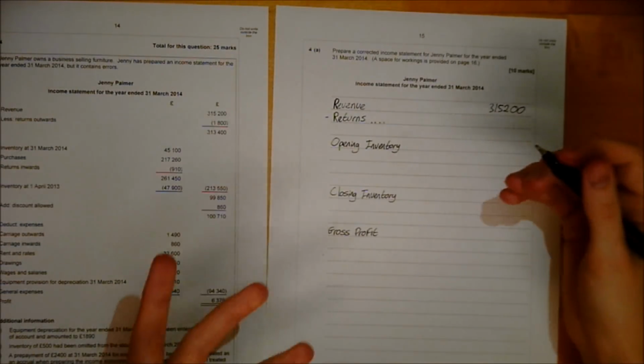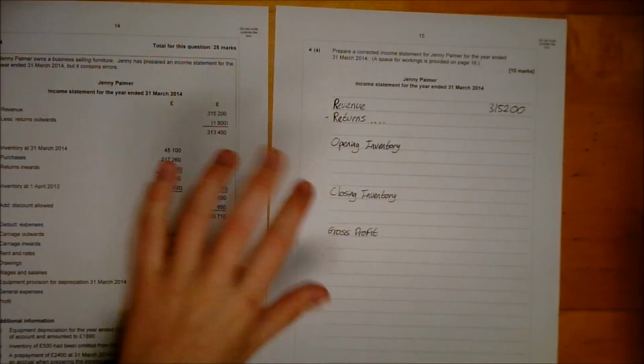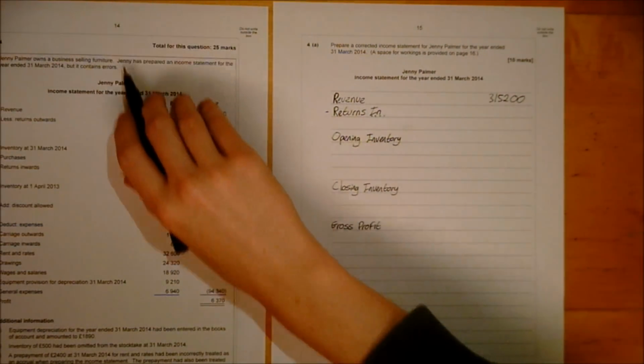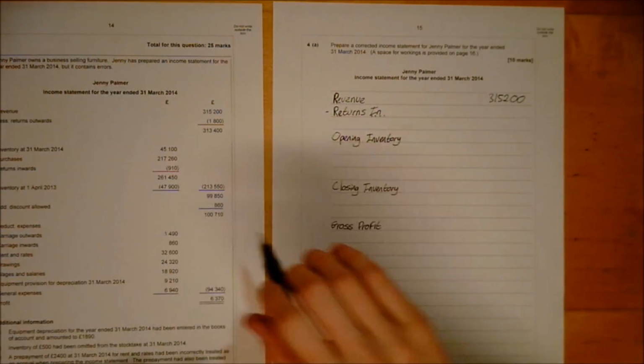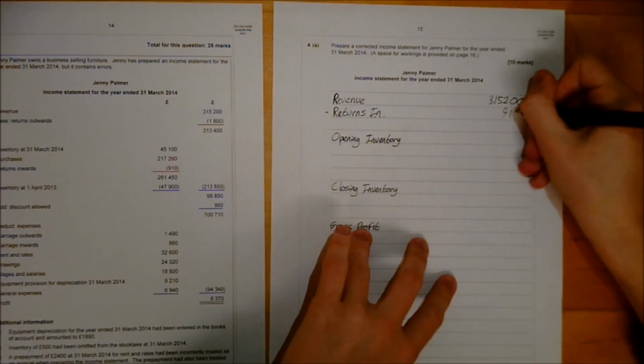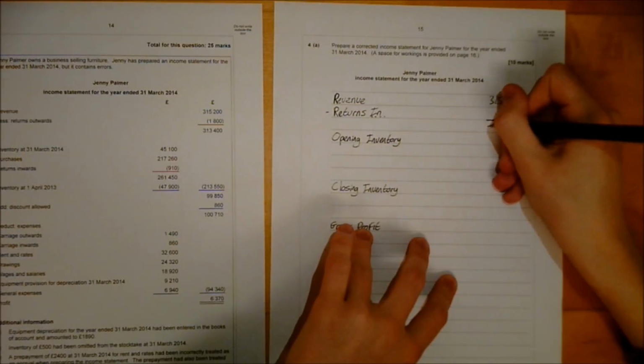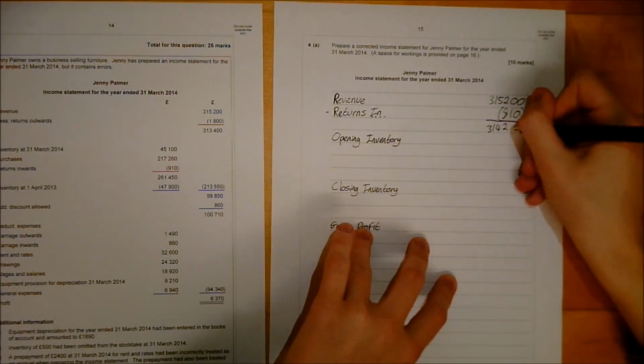Right, so what do we take away from revenue? I mentioned it earlier in the video, it's returns in. Where are our returns in? They are here, 910. And that gives me a figure of 314,290.